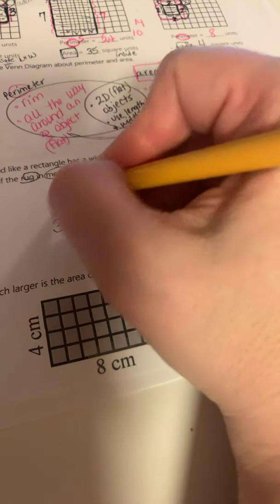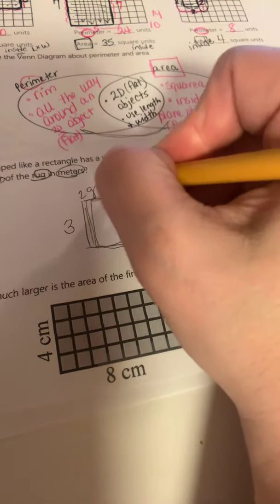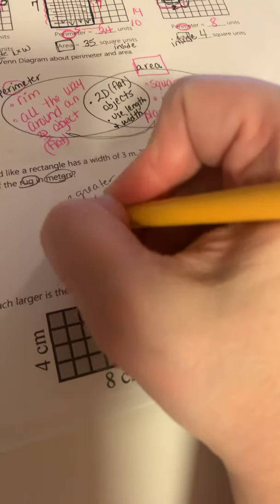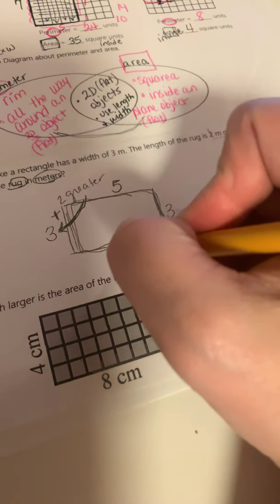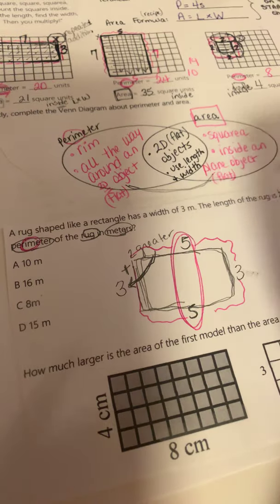It has a width of 3. And the length is 2 greater than the width. So this length right here is 2 greater than 3. How do we get 2 greater than 3? We add, so this is 5 and 5. All right, if I want the perimeter, where's the perimeter, y'all? Yep, perimeter all the way around. So it's 5 plus 3 plus 5 plus 3, which is 10 plus 6. So 16. Yes, we did this one yesterday is what you tell them.